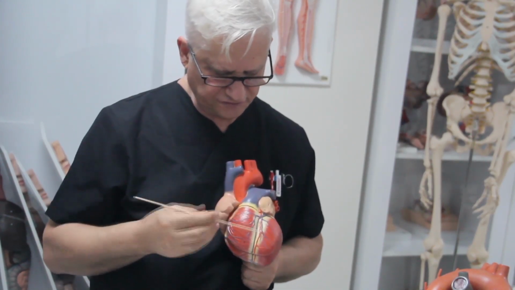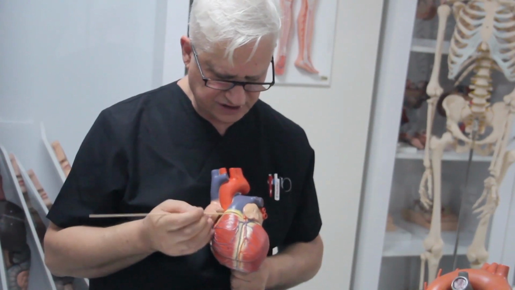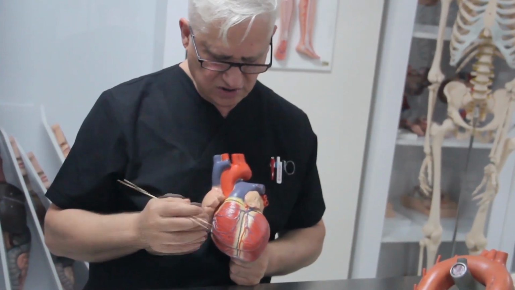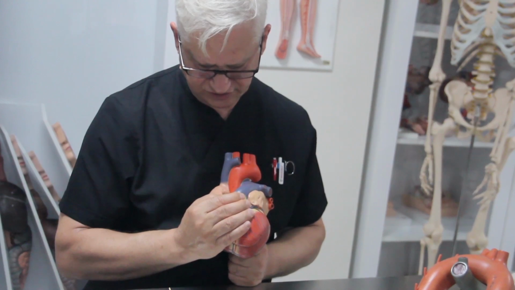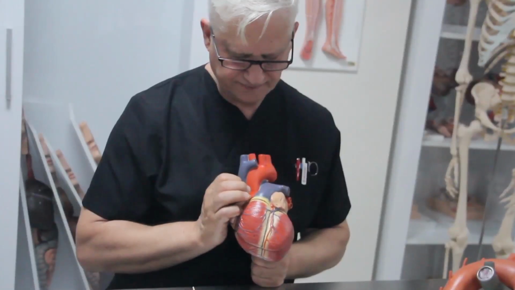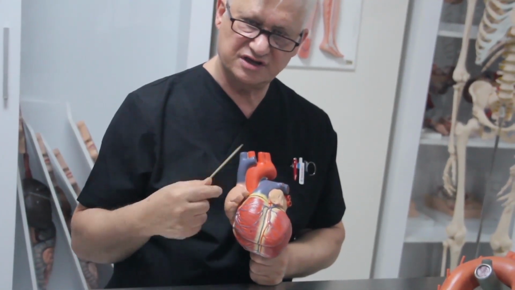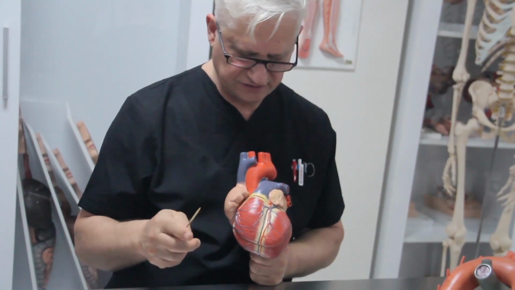In the sternocostal surface, what do we see? Basically, we see primarily the right ventricle and right atrium, and this is how you see it in chest X-rays.